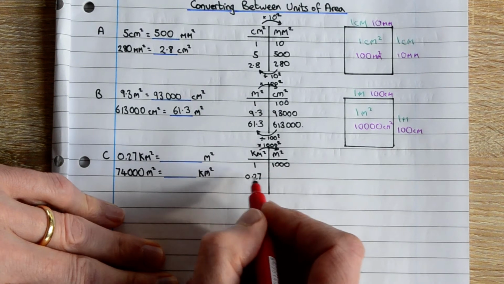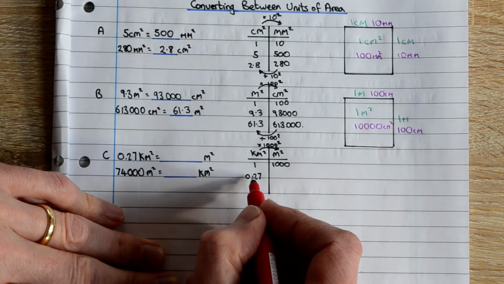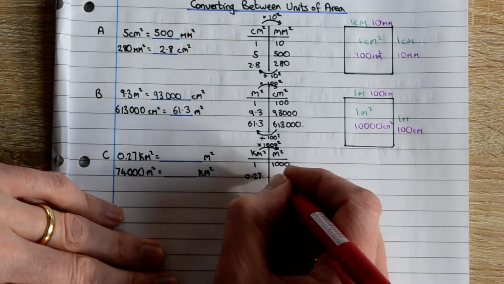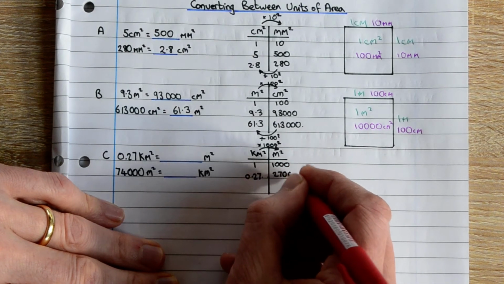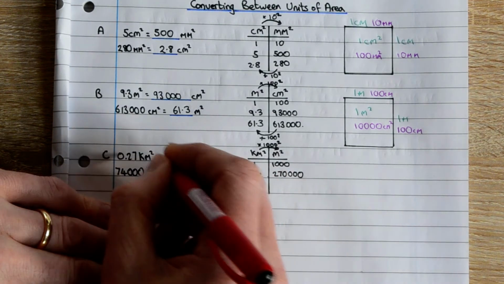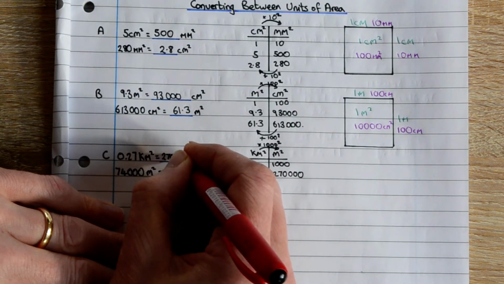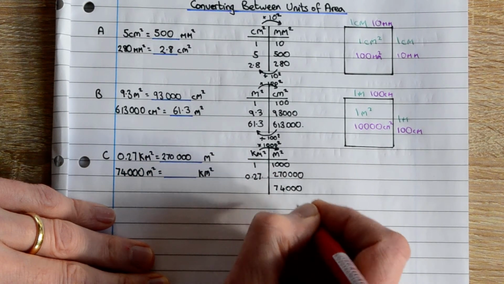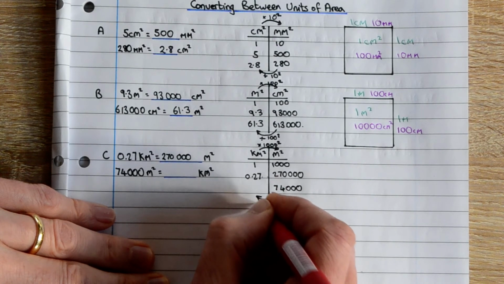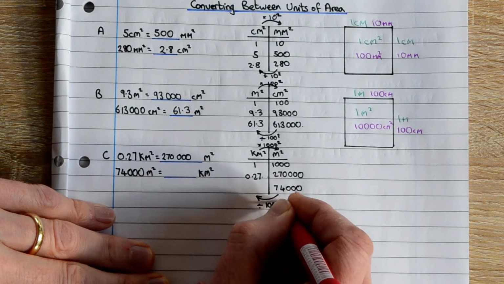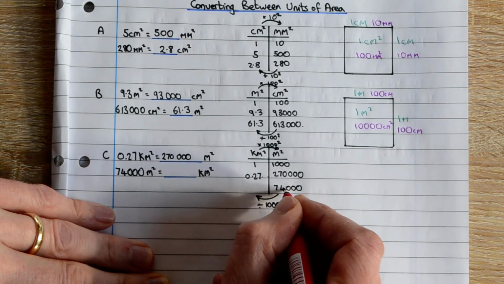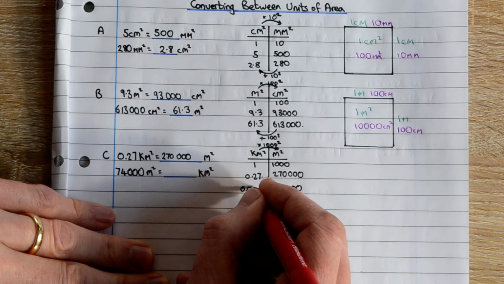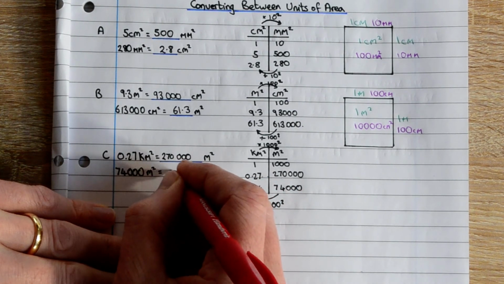So to answer our question, times 1,000 squared, so it's like multiplying by 1,000 twice. So it's 27 and then 4 zeros, 270,000. And working backwards, divide by 1,000 and divide by 1,000 again, so 0.074, and that's our answer.